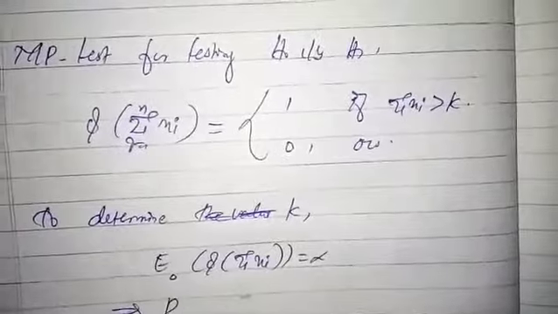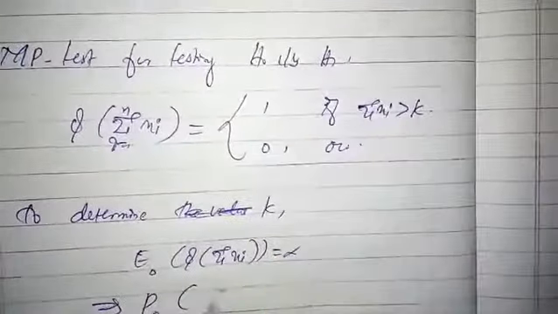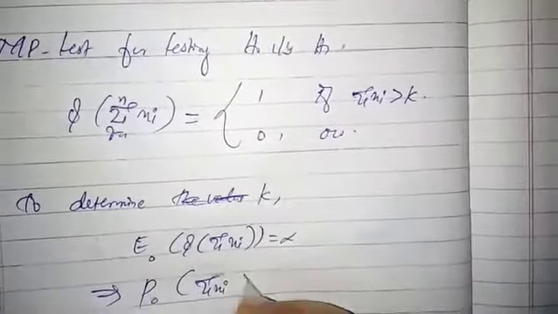Which implies that the probability of summation xi greater than k equals alpha, right.